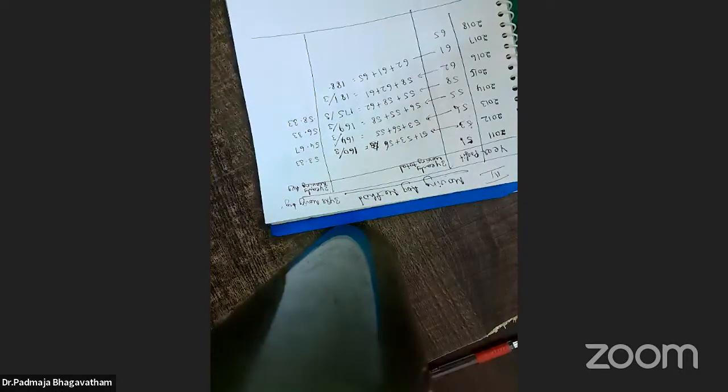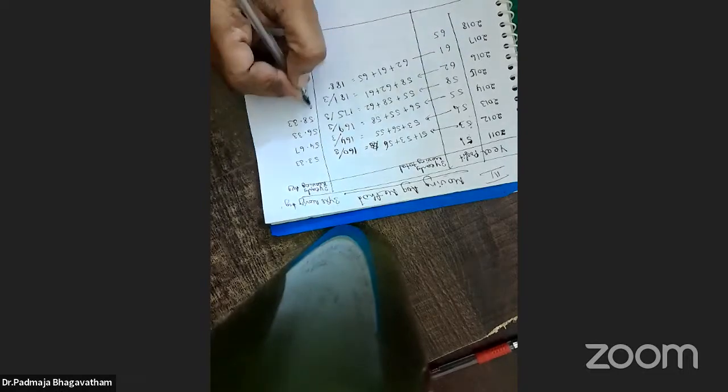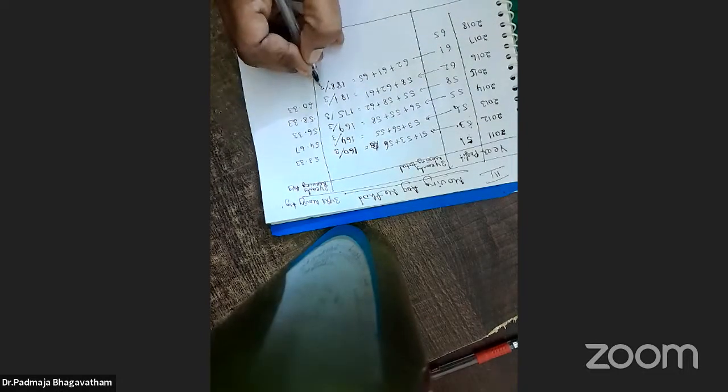159 divided by 3. 56.33. 175 divided by 3. 58.33. Now 181 divided by 3. 60.33. Next, 188 divided by 3. 62.66. 62.666 means 7. Finished.